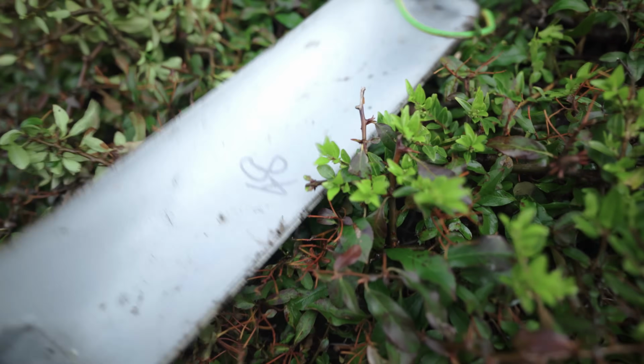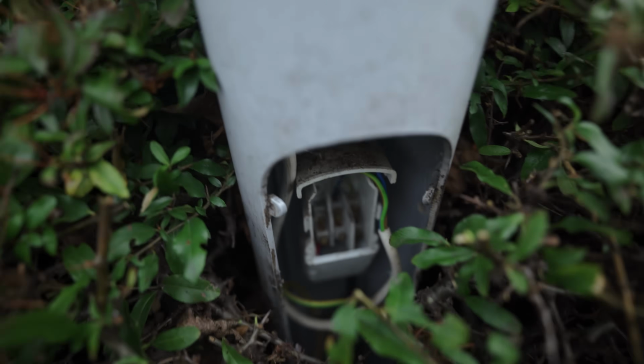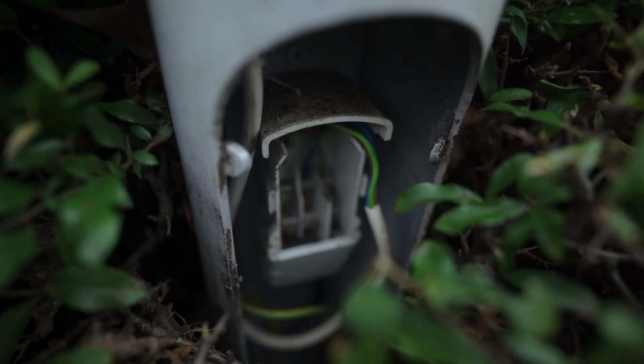There we go. Lovely. Just need to switch. It all looks okay inside though. It all looks okay.